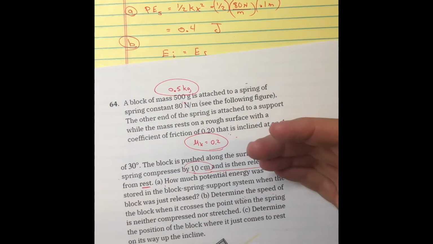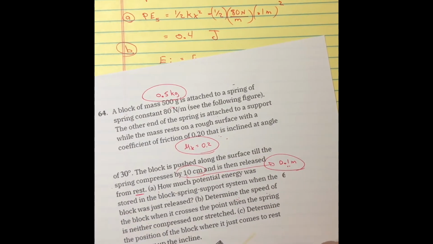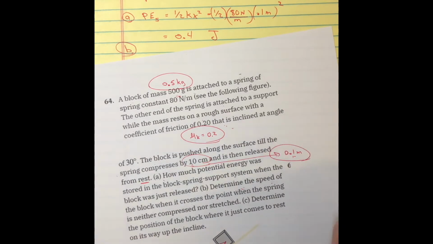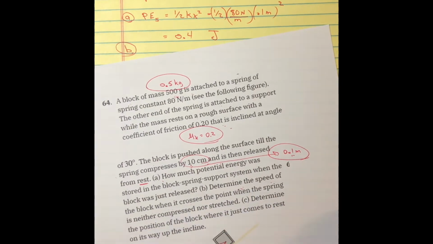Does initial mean right here where my hand pushes on it, or does initial mean when I release it? And then as it goes shooting up, what about final? Is final when it gets back to this point, or will this continue on because it's going at a large speed? And it sounds like it would, because that's the question. Determine the speed when it gets back here. And so then it would continue on up and maybe then come to a stop, which is what C is about. Determine the position of the block where it comes to rest. And of course, then if it comes to rest, then the spring would snap it back down. And so what do we mean by final position?